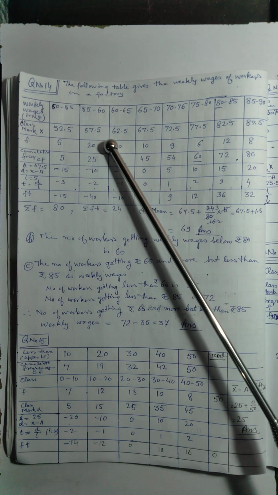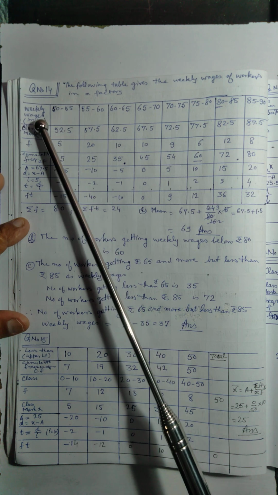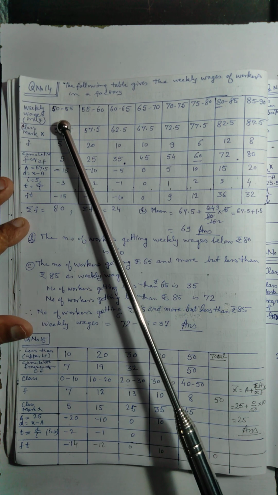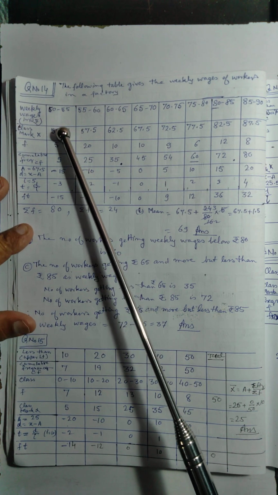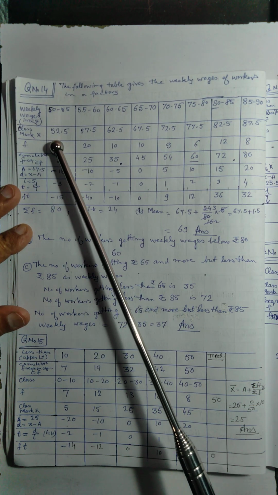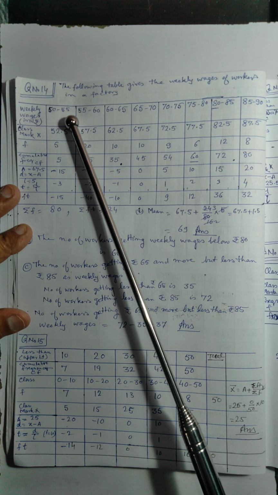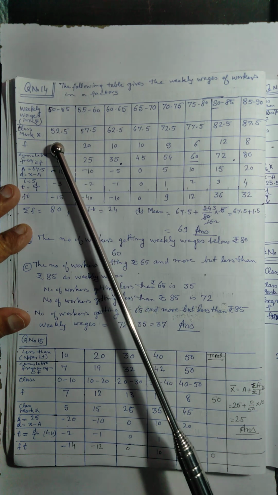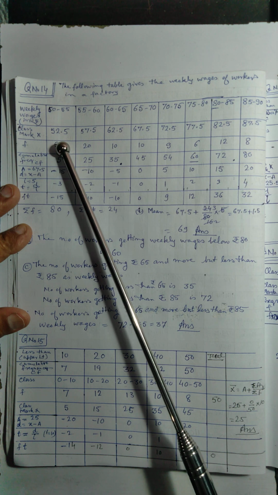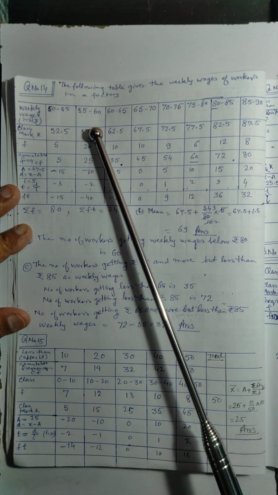You see here the class weekly wages 50-55 mentioned already. Here I have taken the class mark: just add the lower limit and upper limit and divide by 2, you will get 52.5. That is the class mark or mid value of this class.